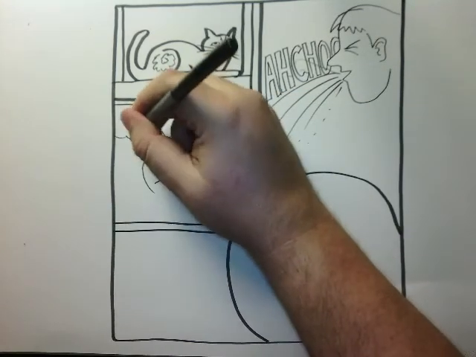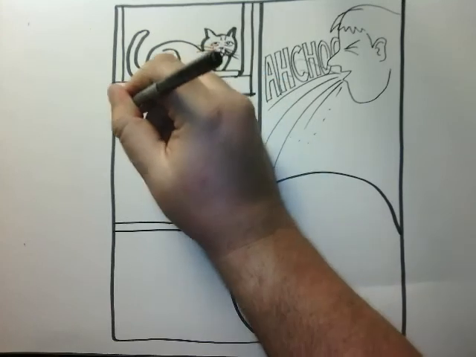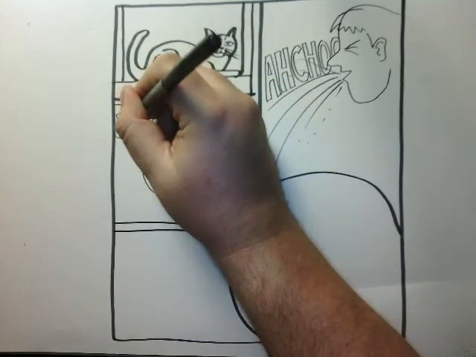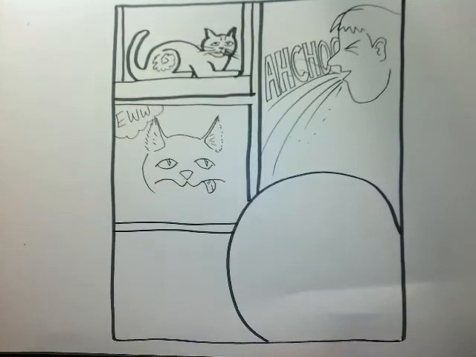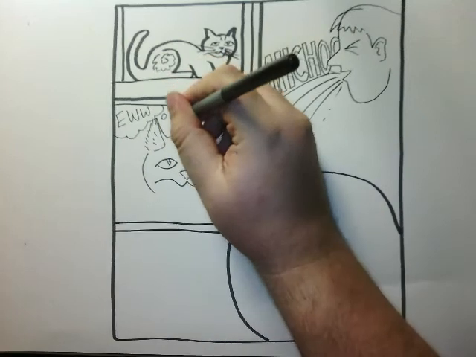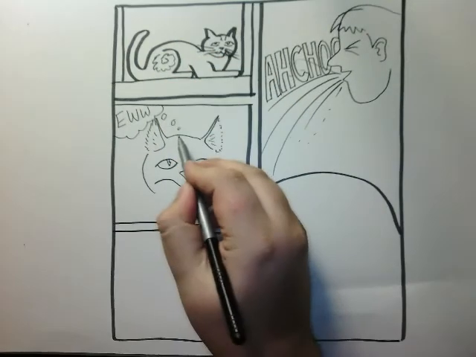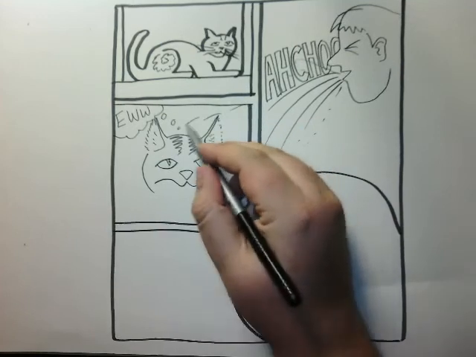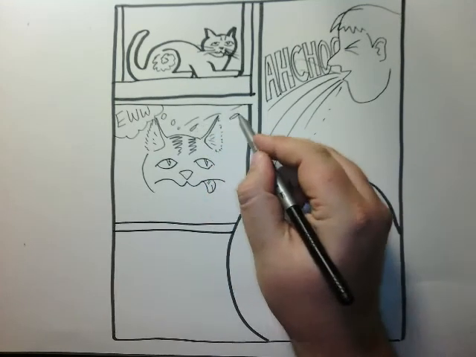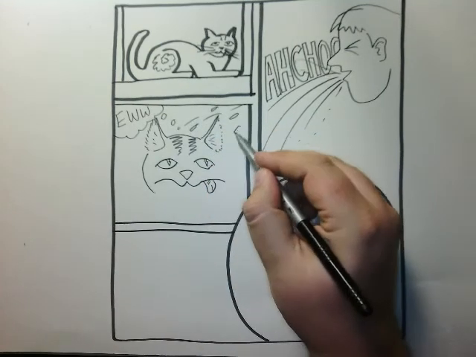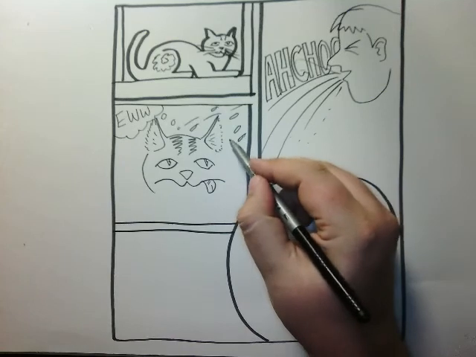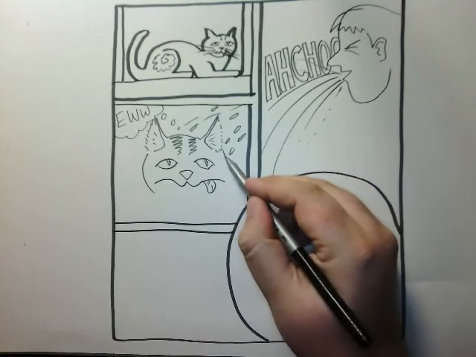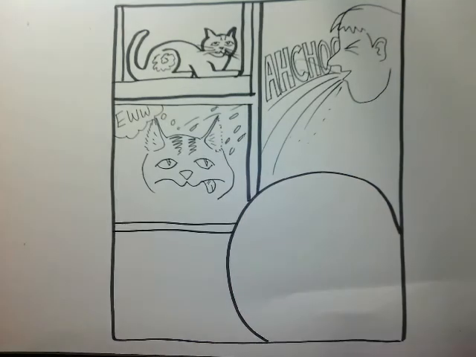Yuck. Or ew. Does the cat say mew? Ew is what it's going to be thinking. It's got some stripes on its head, and it's getting sprayed with these large droplets of gross sneeze.